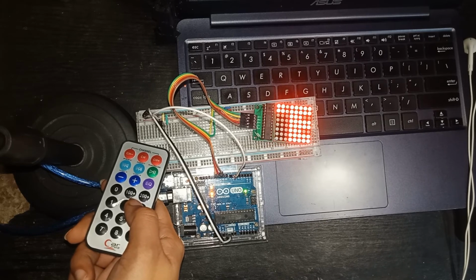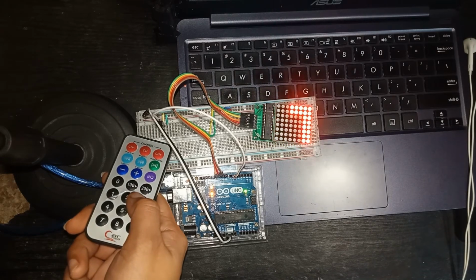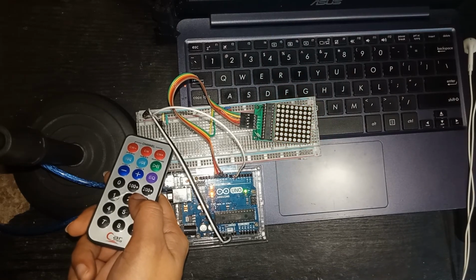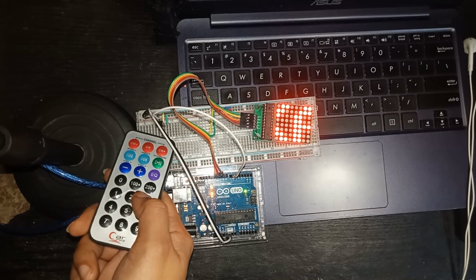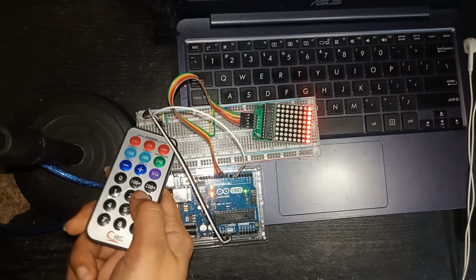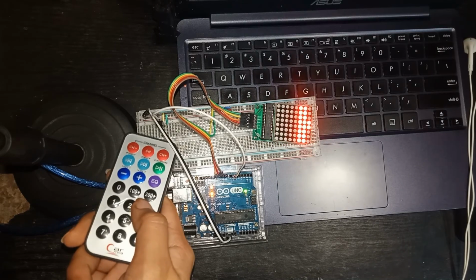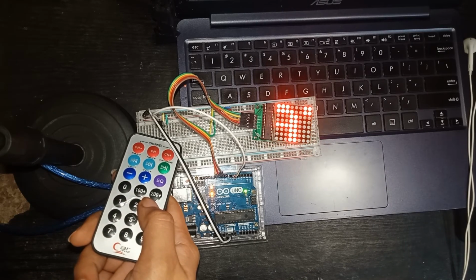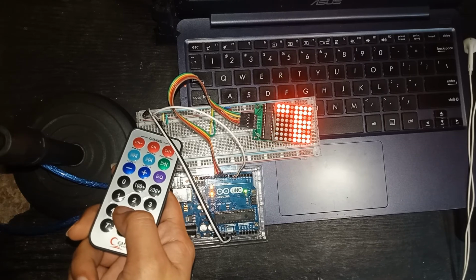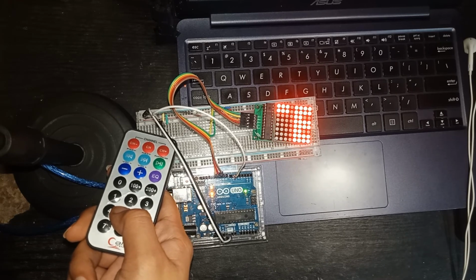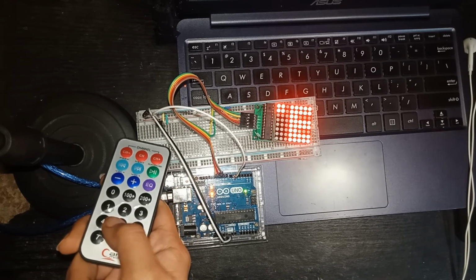At the second press of the same button, it resets. Again, reset. Play, reset. Next, when I first press my number 5, it pauses. At the second press of the same button, it continues.